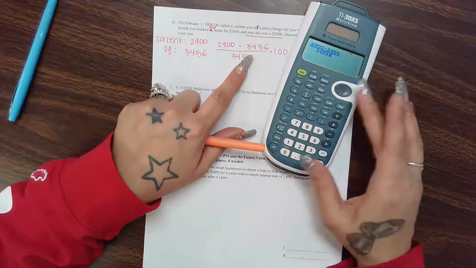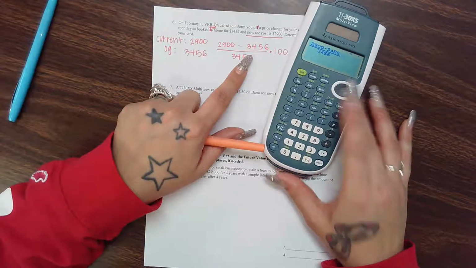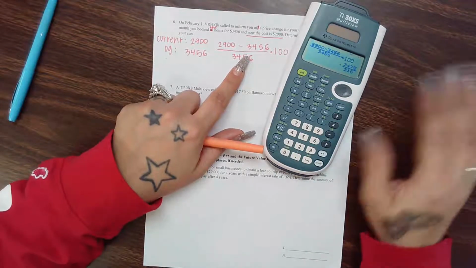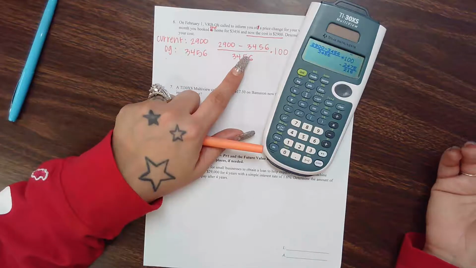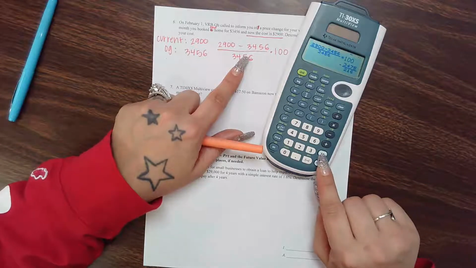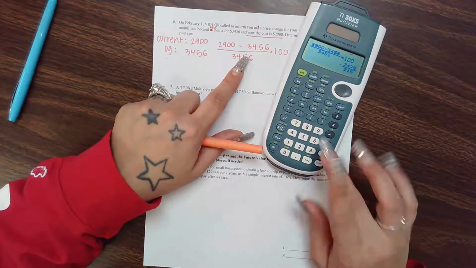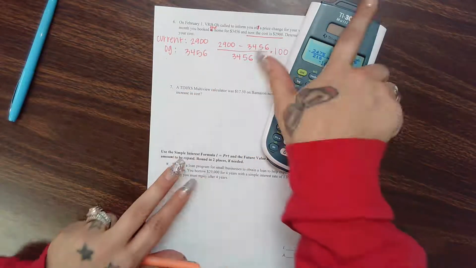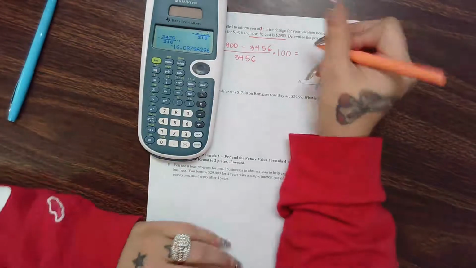I scoot over with my cursor to the right, and I multiply by 100, and I end up getting a crazy looking fraction, but that's because I hit that N over D button. That's fine. Convert it. Use the button above your enter button. Hit that, and it's going to give it to you not in fraction form, which is what we want.